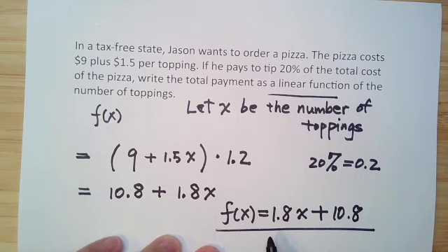He gets 5 toppings with all the meat, pepperoni, sausage, whatever. So that x will be 5, and we're looking for f of 5. You just plug in 5 here. 1.8 times 5 is 9, and then plus 10.8, you get 19.8.